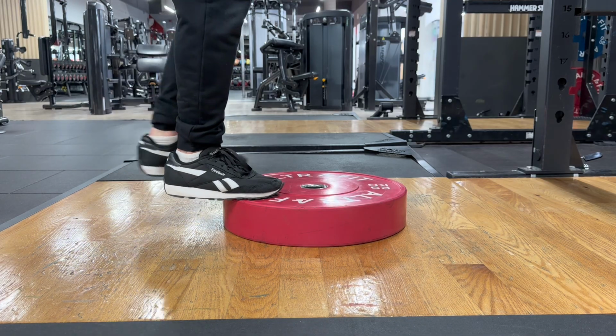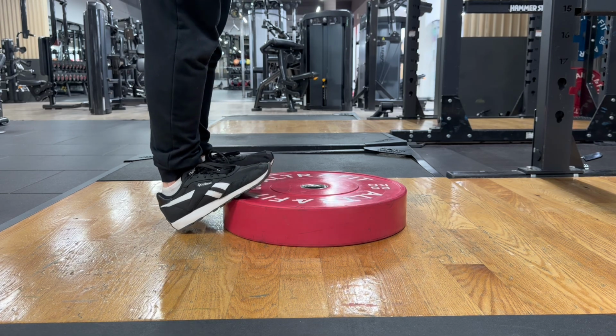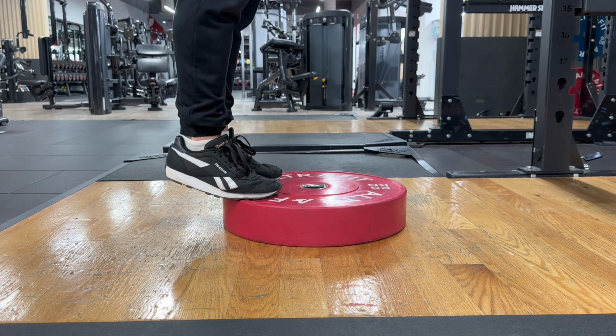Also, when you're training calves, try and do them on a machine, or if you're doing them with a barbell, try and do them standing on a plate, as this will allow you to go through the most range of motion. Instead of being on a flat surface, you want to make sure that the ball of your foot is elevated so that your heel can come down into a lower position, which will maximize the range of motion that you go through throughout the exercise.